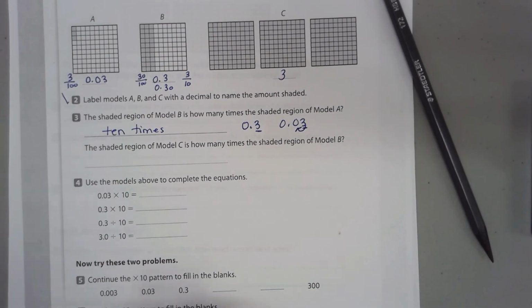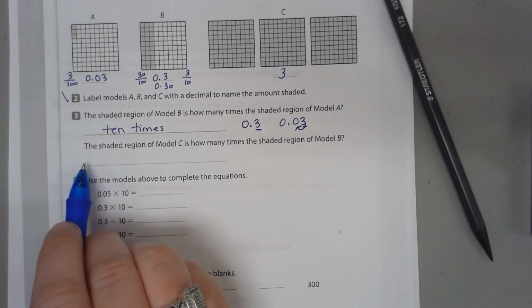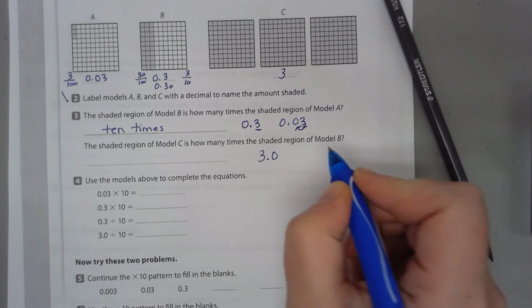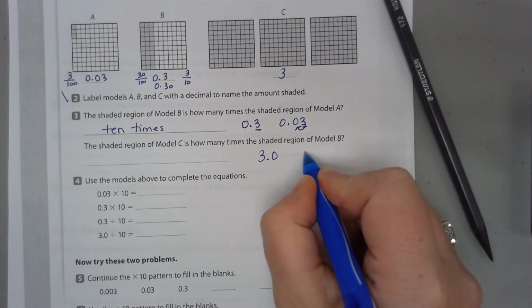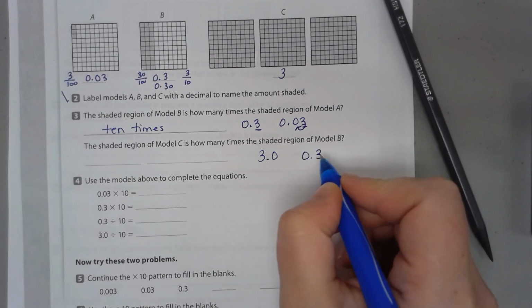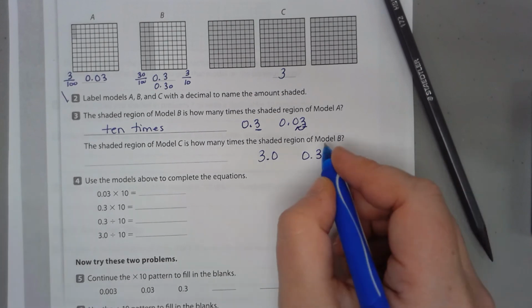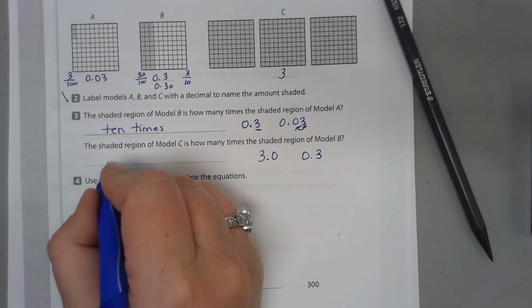Okay? I'm so sorry about the cough. The shaded region in Model C, which is 3.0, compared to model B. Okay? How much is it? That's right, 10 times.